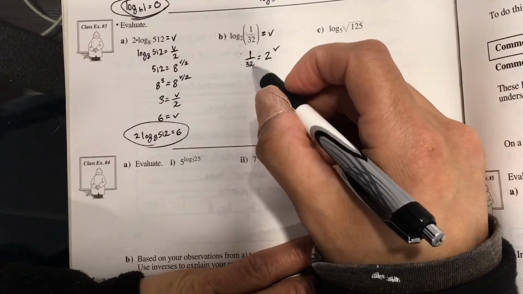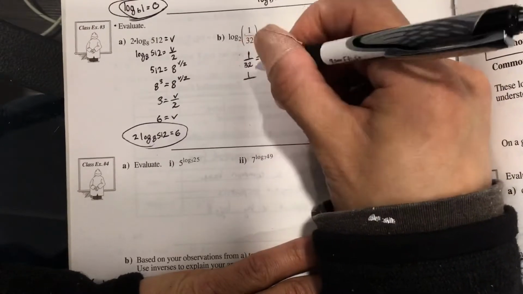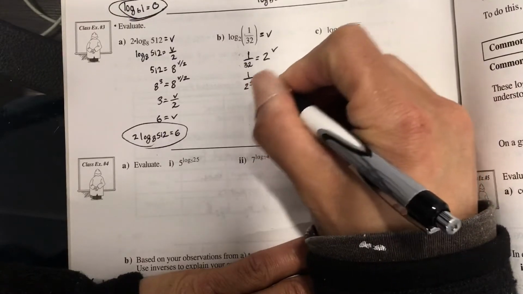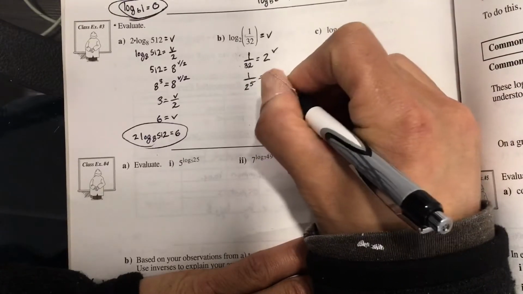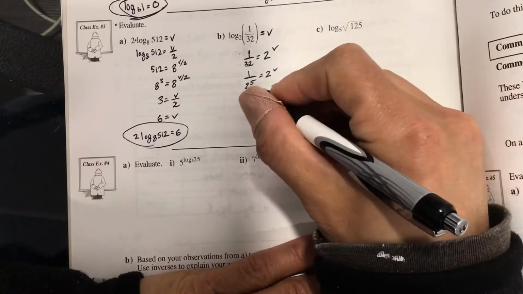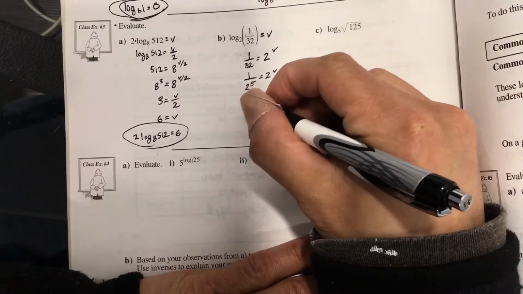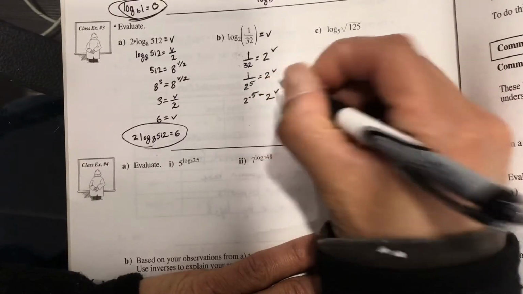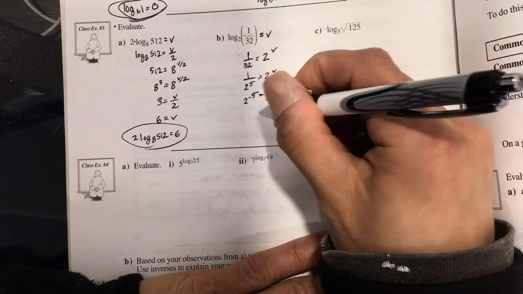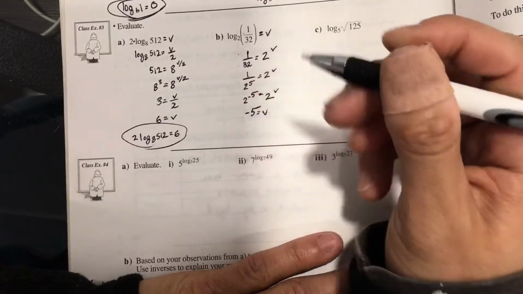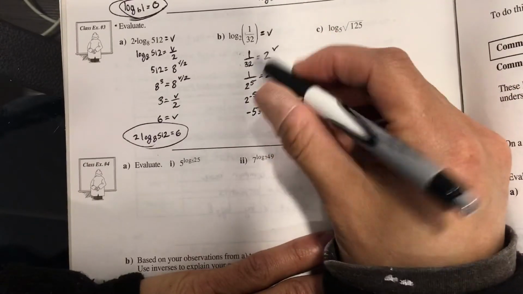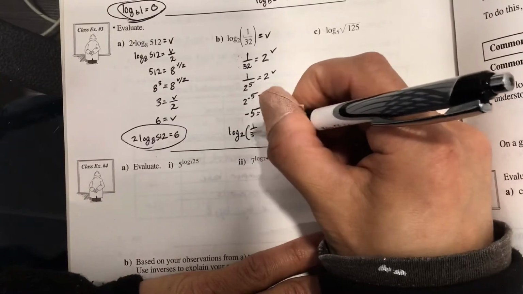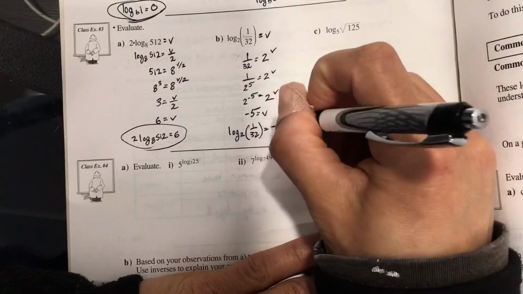Now 1 over 32 is the same thing as 1 over 2 to the power of 5, and there's where my base 2 is going to come from, but I'm going to have to express this as a negative exponent. 2 to the negative 5 is equal to 2 to the power of v. And v is equal to negative 5. And the last thing I got to do is make that substitution. Log 2 of 1/32 is equal to negative 5.